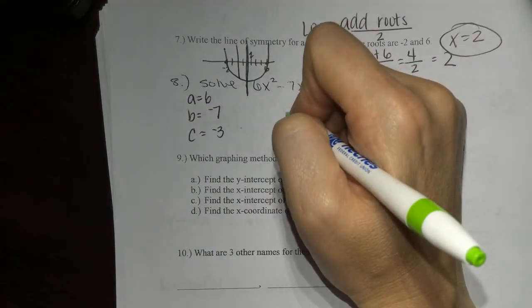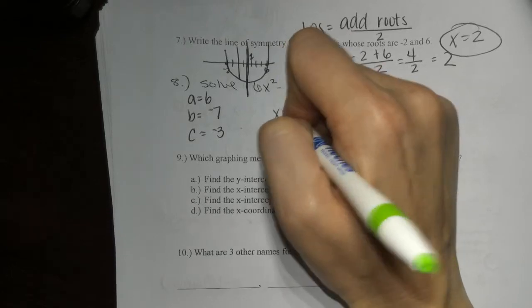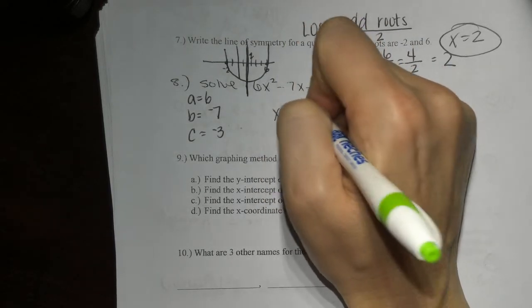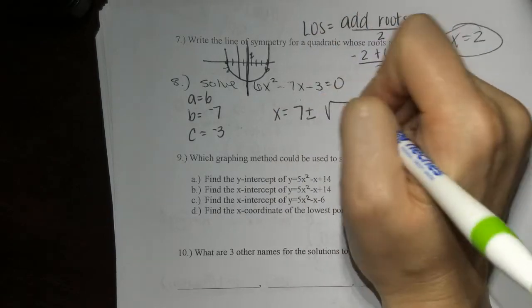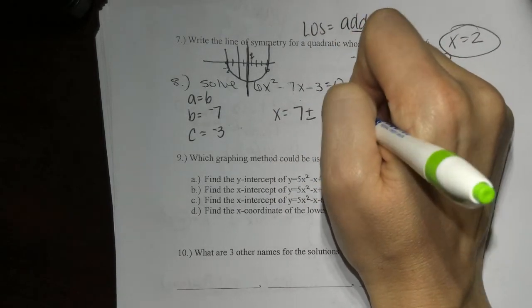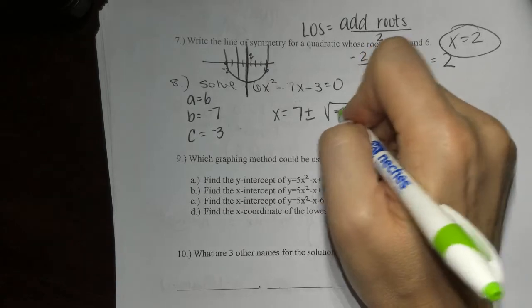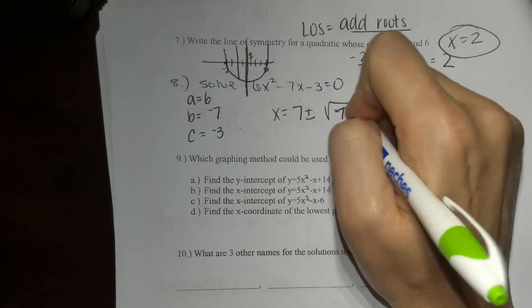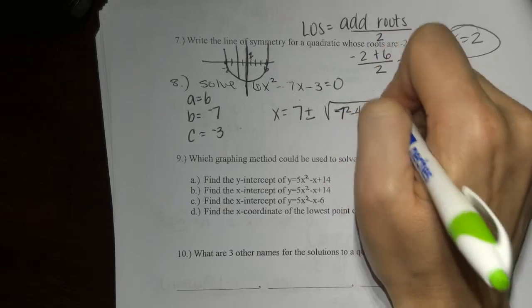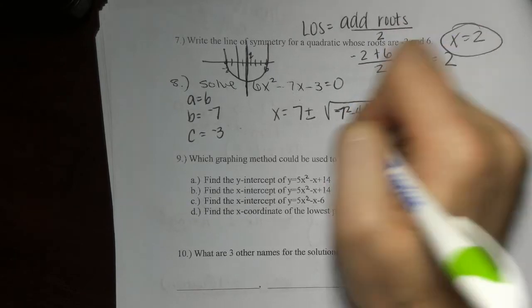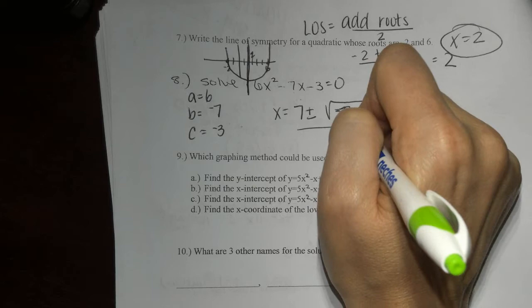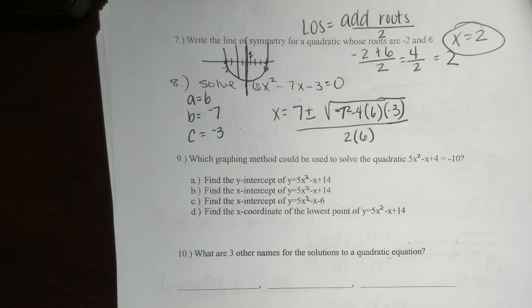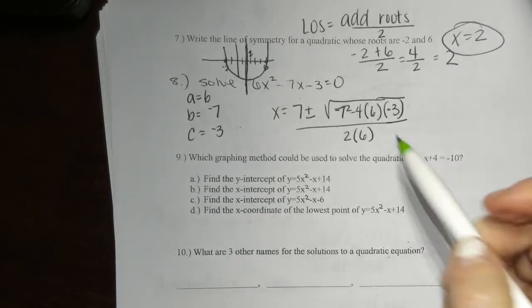So x equals negative b, so that's going to be a positive 7, plus or minus the square root of b squared, that's negative 7 squared, minus 4ac, all over 2a. Okay. So here we are.